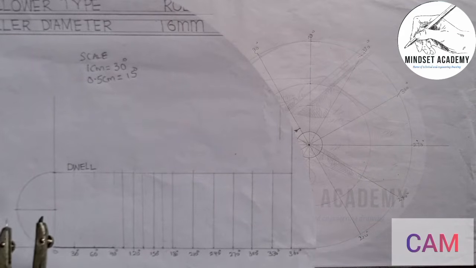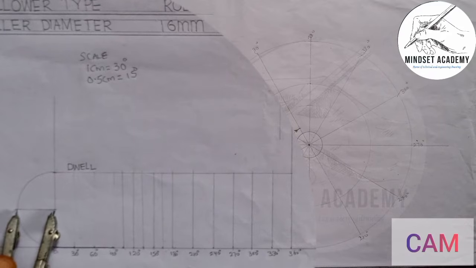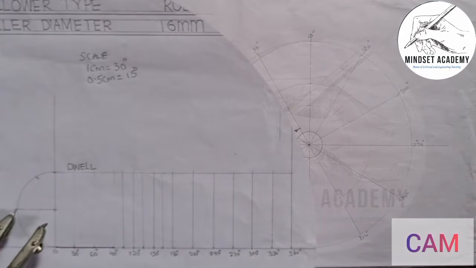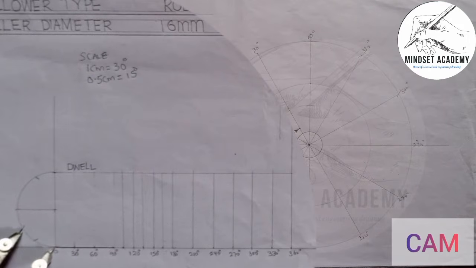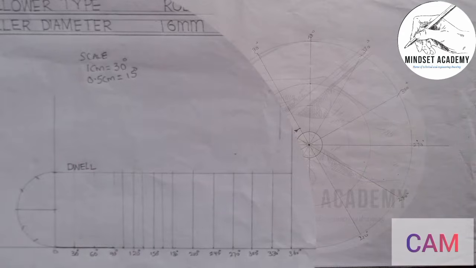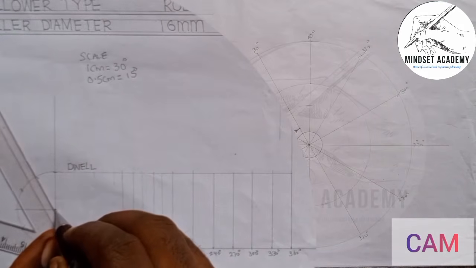I'll place my compass from this point to this point, right? And I'm going to mark up. I'll mark down. I'll place it at this point here also. I'll mark up here on the circumference. I'll place it here also, and I'll mark here too. So I'm going to pass those points through the center of the circle. I'll take those points to the center.